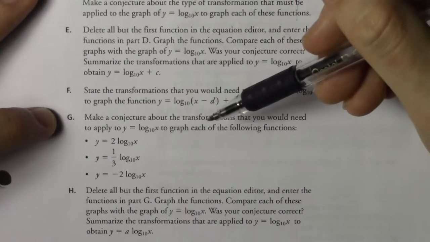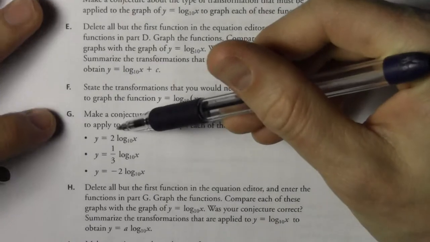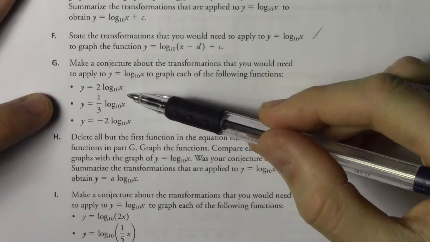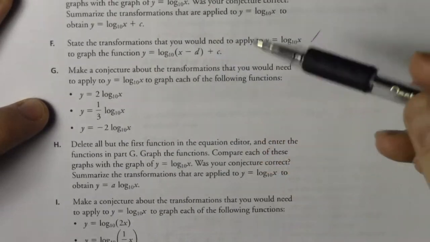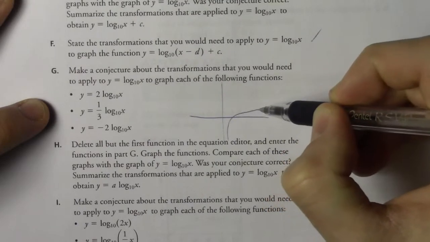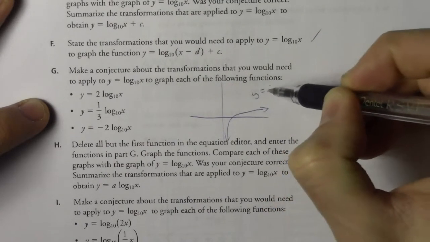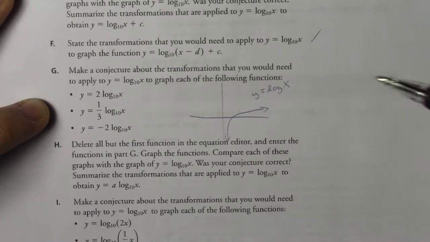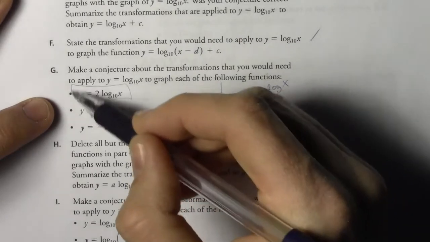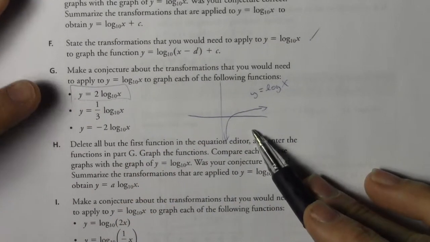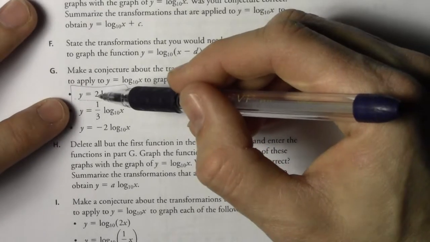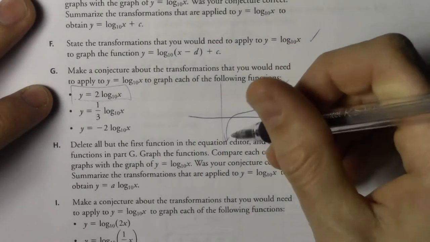Make a conjecture about the transformations that you need to apply to y equals log x to graph each of the following functions. All right, so here's a little bit more interesting. What would happen here? Here's our y equals log x. Now let's do this one first, log 2. What do you think is going to happen? Yeah, Elijah. Vertical stretch by a factor of 2. Yeah, good. So there's going to be a vertical stretch here by a factor of 2. Excellent.